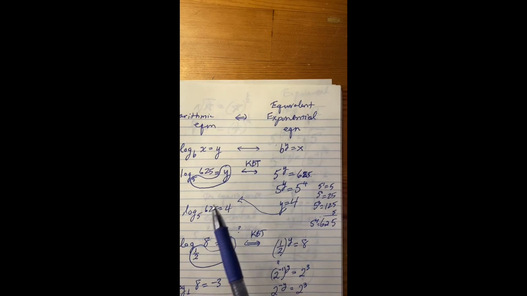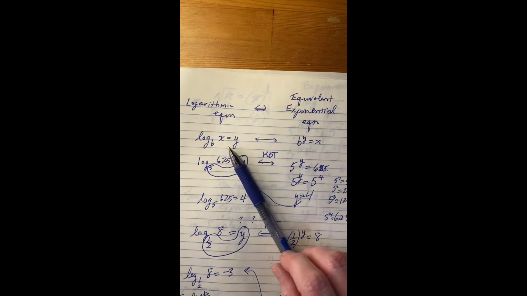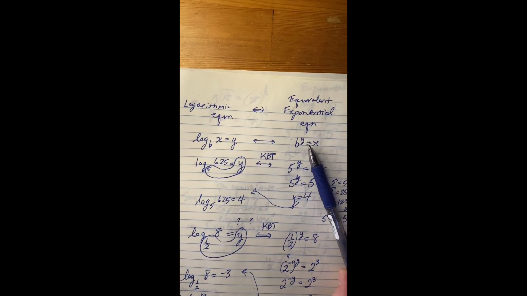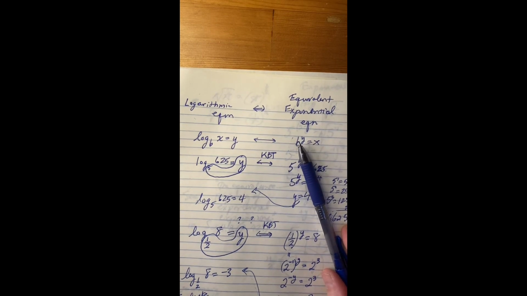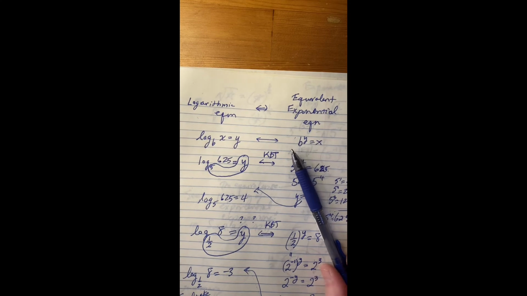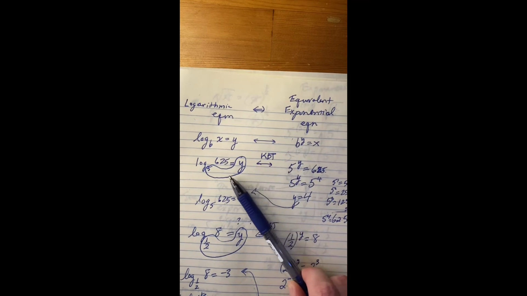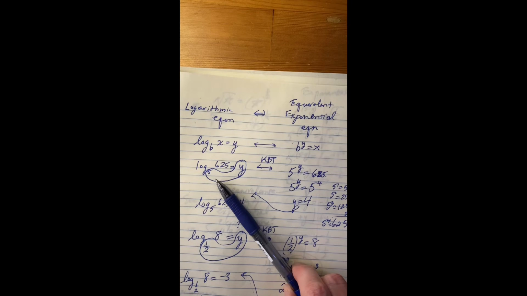So when your book wants, from a given logarithmic equation, an equivalent exponential equation, remember the kidney bean trick. Or when the book is just asking you to evaluate some logarithmic expressions that you don't know, the kidney bean trick can make it a lot easier.